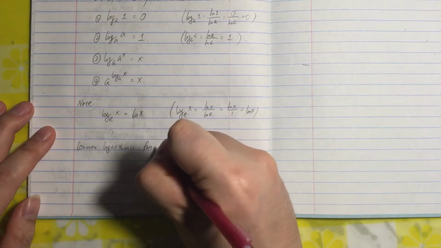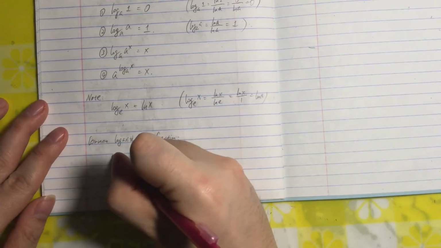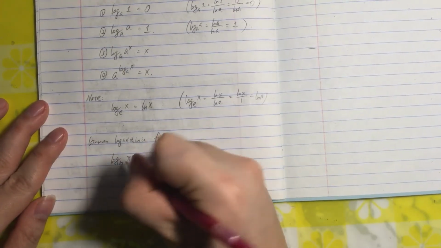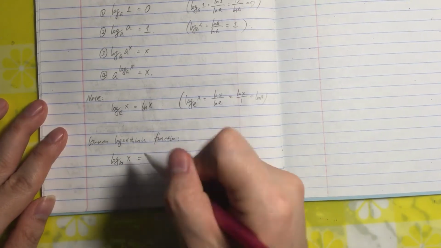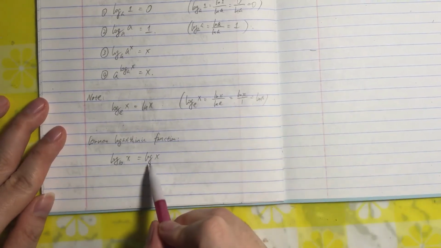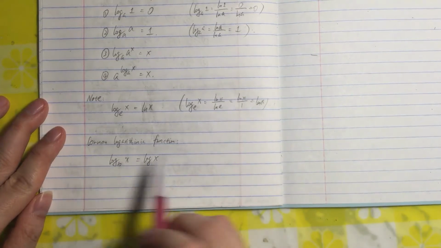Common logarithmic function. A log with base 10. A log function with base 10 is called the common logarithmic function. It's denoted by log of x. So for a log function, if there's no base, we assume the base is 10. That's called a common logarithmic function.